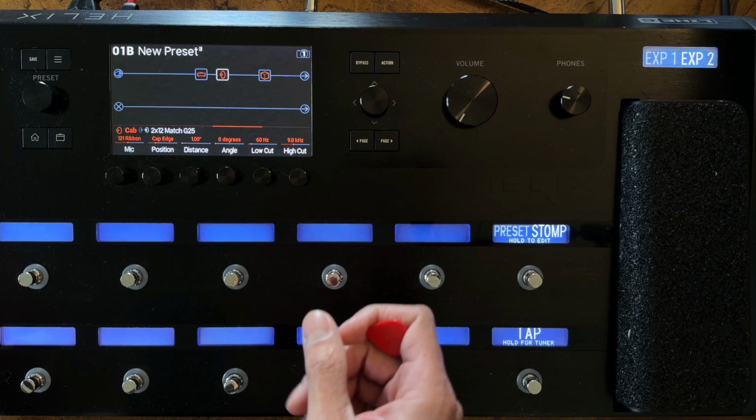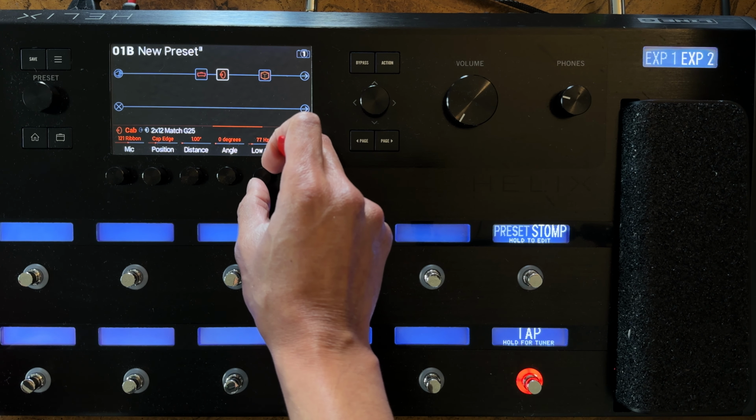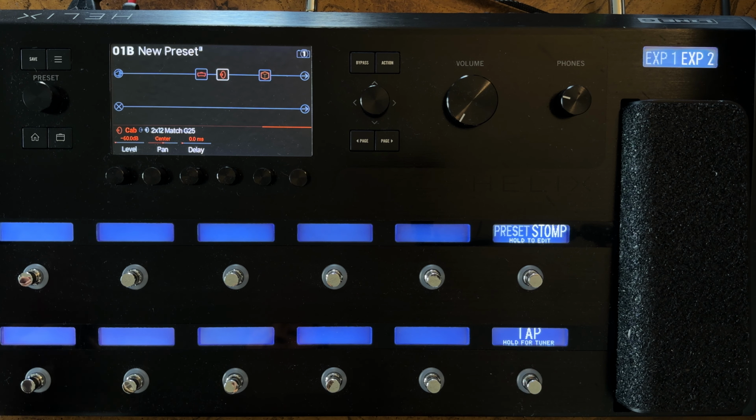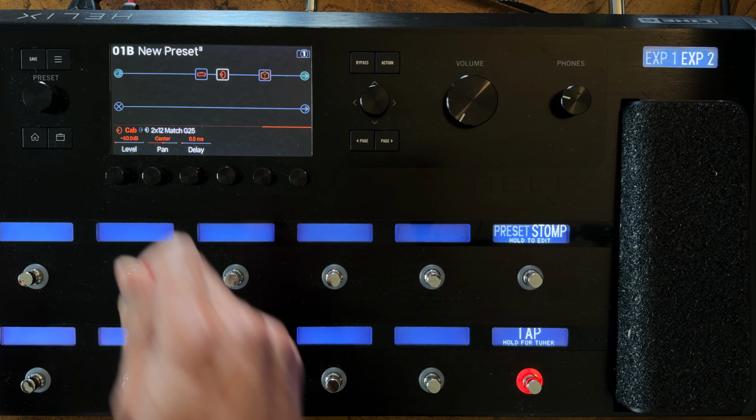I'm going to put the distance down to 1. I'm going to put some standard low and high cuts in here. So 80 and 8,000. And now what we're going to do is, just like what we did with the clean channel, blend in the ribbon mic to see if it smooths out and warms up the tone and gets a little bit more of that low end and that smooth top end we're looking for to round out this tone.